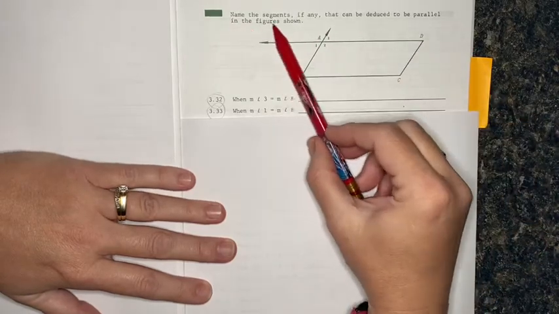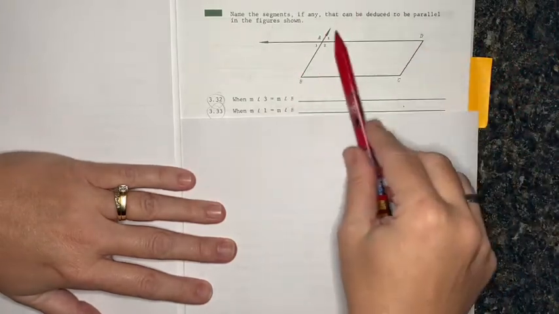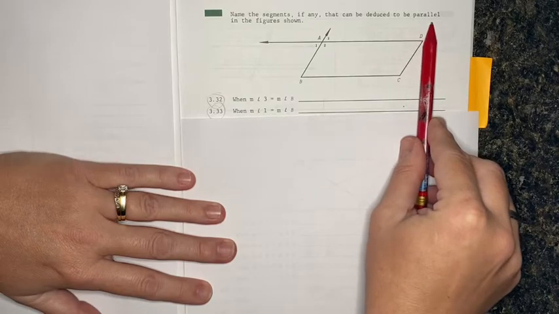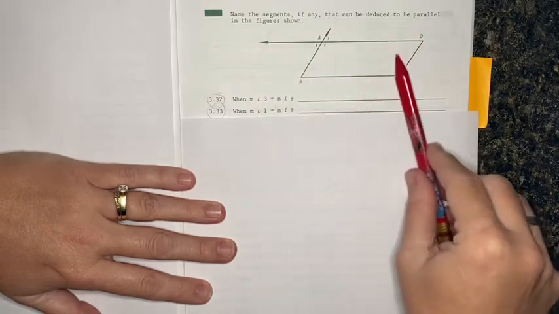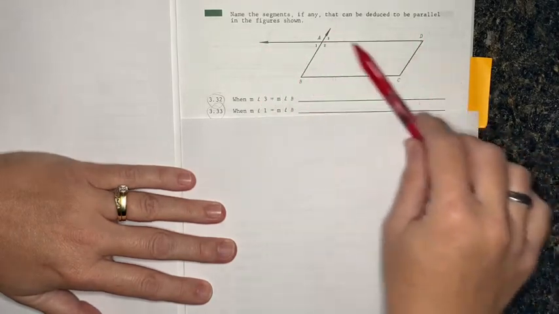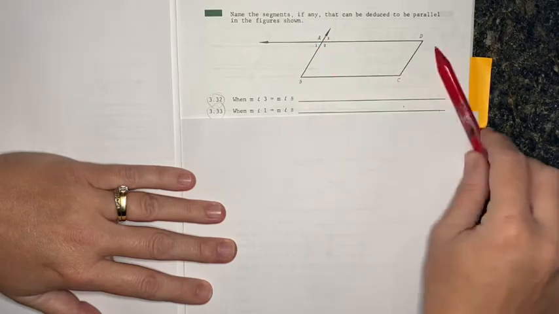All right, looking at page 51, number 332 and 333. It asks us to name the segments, if any, that can be deduced to be parallel in the figure shown. Okay, so we've got lines, we've got this shape here, right?